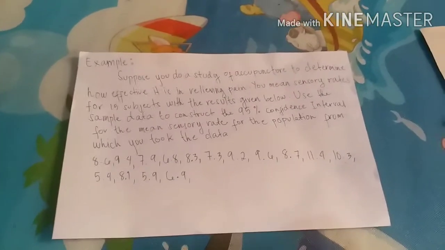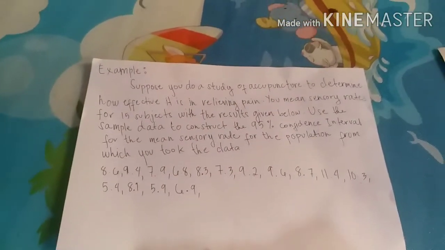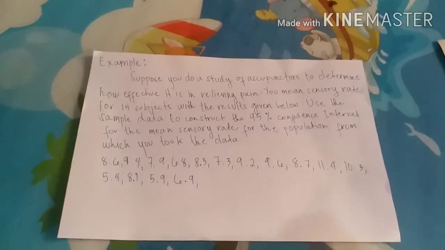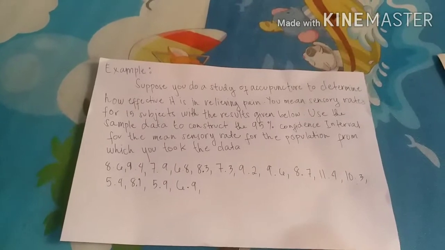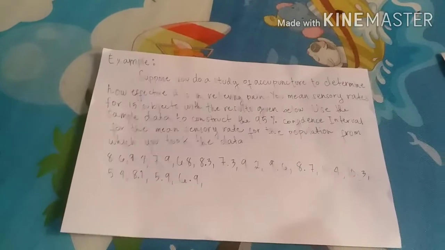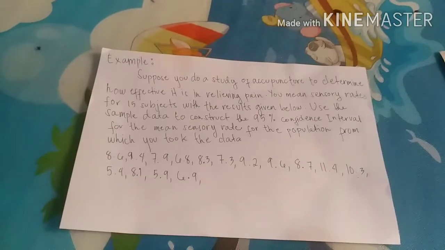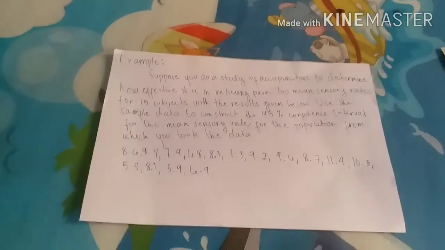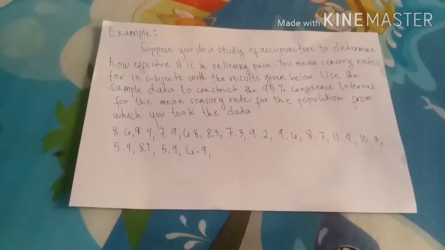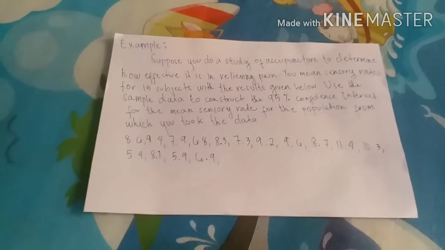So, here is a sample of confidence interval. Suppose you do a study of acupuncture to determine how effective it is in relieving pain. You measure sensory rate for 15 subjects with the result given below. Use the data to construct a 95% confidence interval for the mean sensory rate for the population from which you took the data. So, ito na yung example niya. Hahanapin muna natin dito yung mean at saka yung sample standard deviation niya.